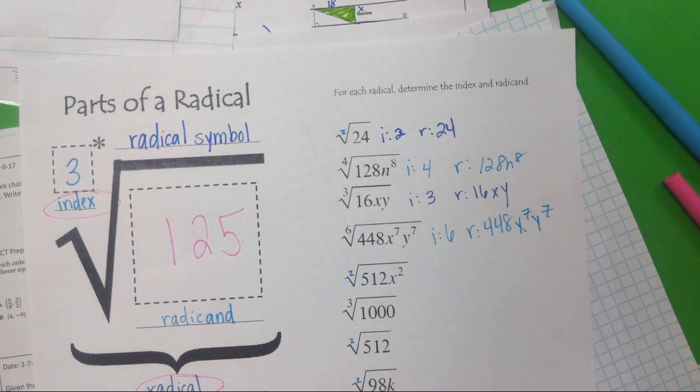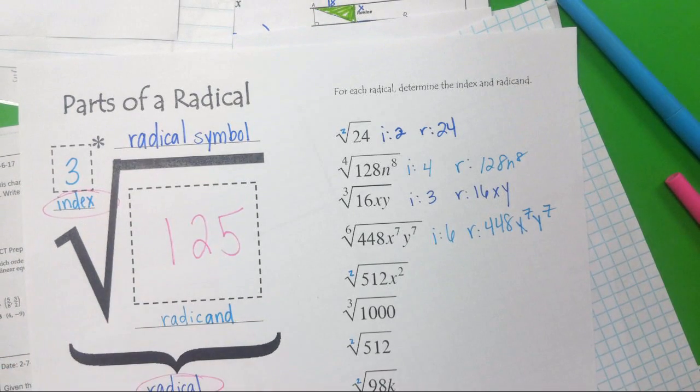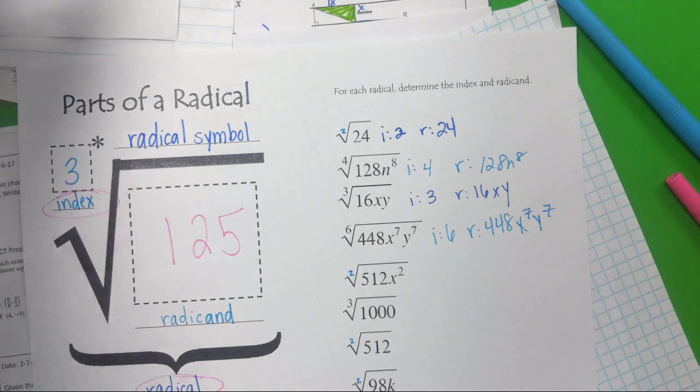Okay, so if there was anything to study tonight, you've got to know the vocab terms: index, radical, and it sure would help to know radicand. Now I want to look at your second slip.